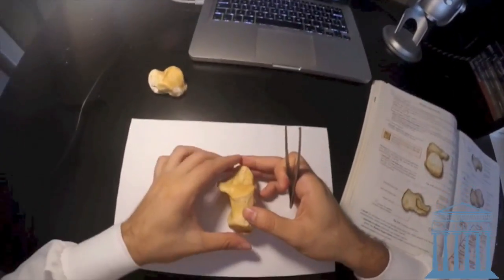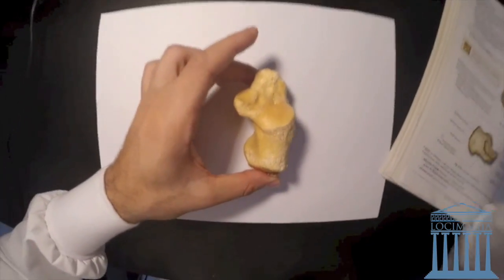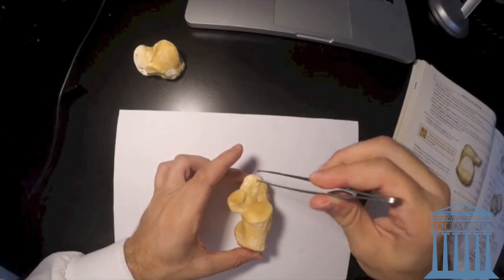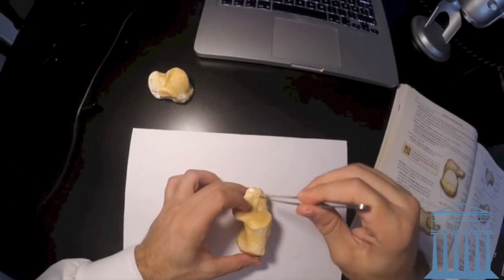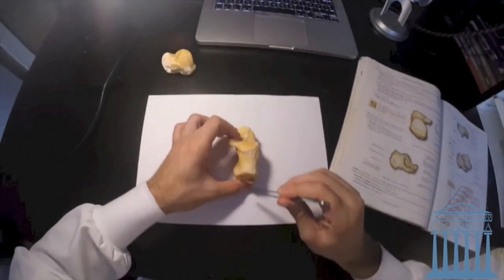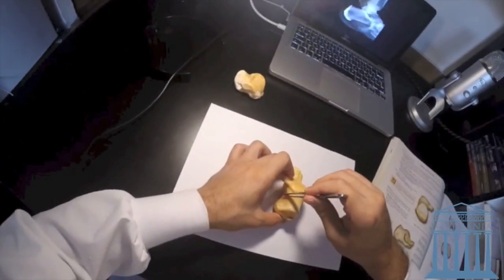So here's some view of the calcaneus bone. I'm going to show you which one is posterior and anterior. So here we have the anterior part, posterior part, which has the heel, medial part, and lateral part.